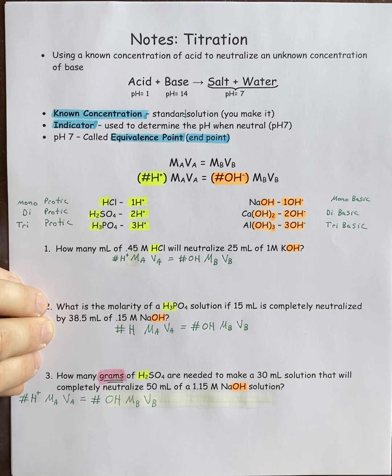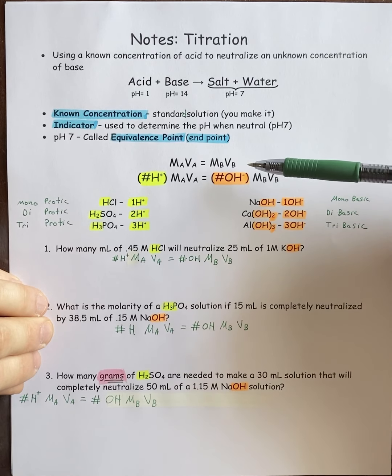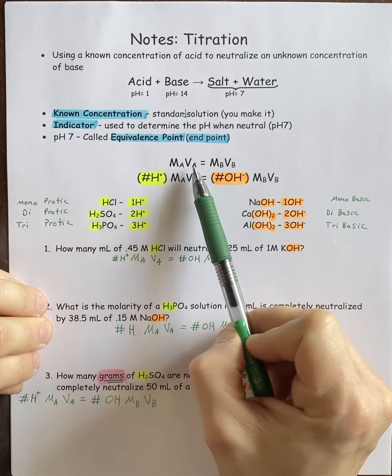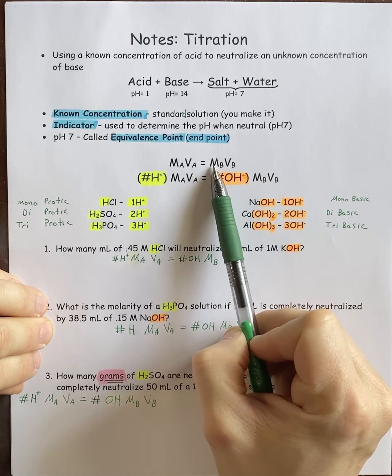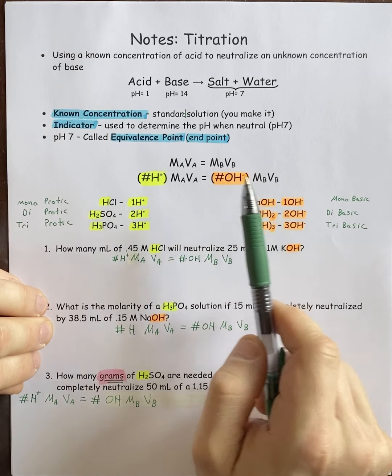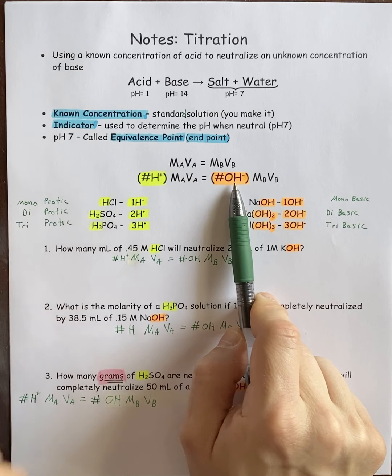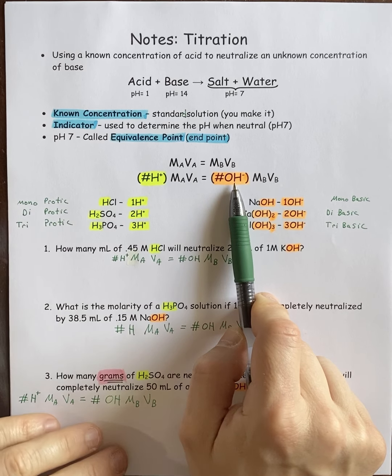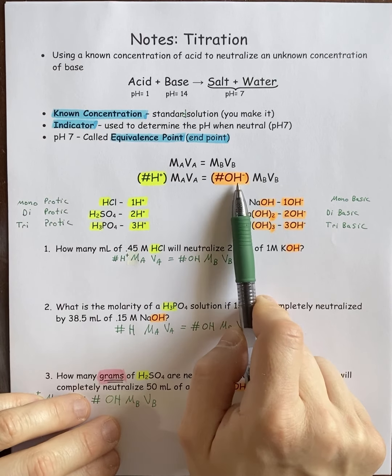Now, on the reference table, they give you this formula, MAVA equals MBVB. MA is the molarity of the acid, VA is the volume of the acid, and then the B's are for base. Now, I'm going to add this in, the number of H's and the number of OH's, because this will affect the formula quite a bit.